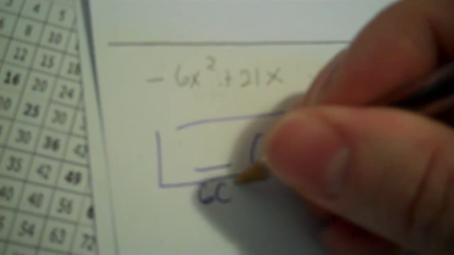Okay, negative 6x to the second power plus 21x. GCF, so do your letter check, you got it. You have a negative, so you insert a negative. That's why I'm always checking that front for a negative. Then I go to look up 6 and 21. Here's a 6, but there's no 21. Here's a 6, here's a 21, so it'd be 3. Okay, so that's your GCF.